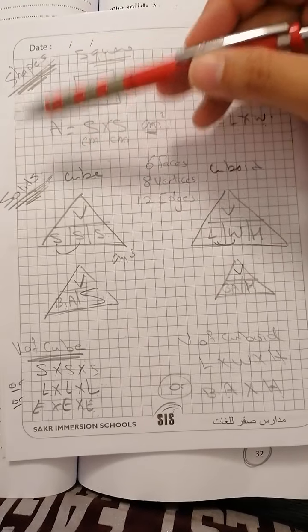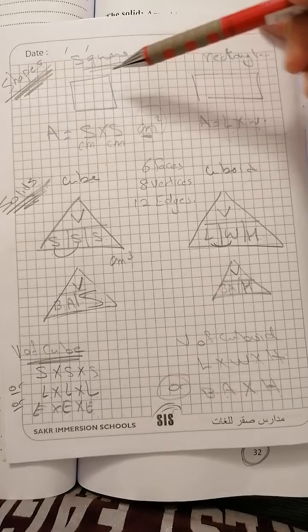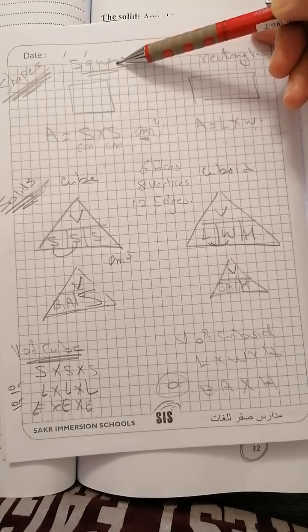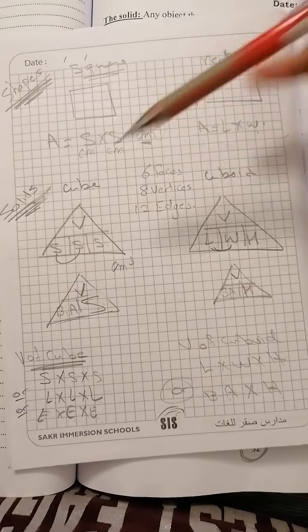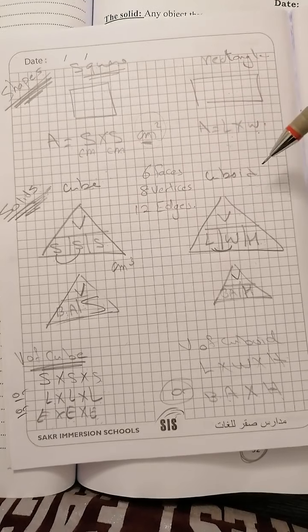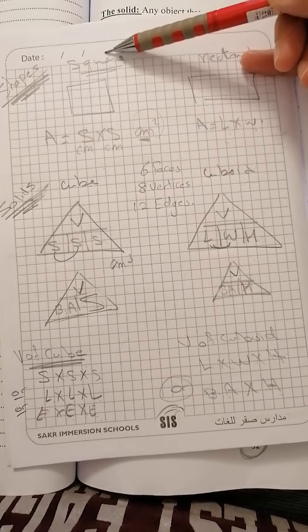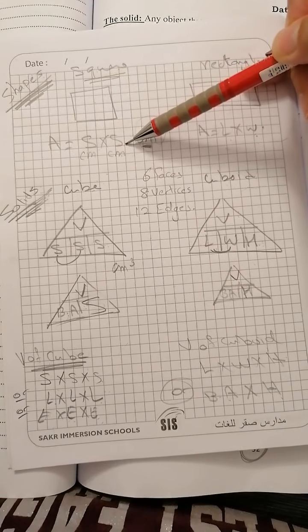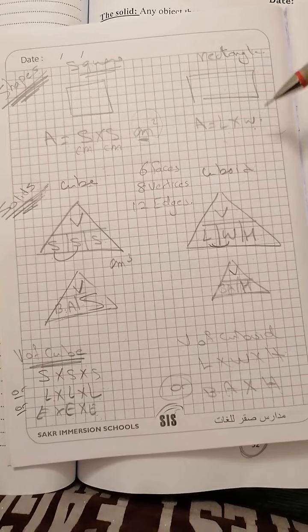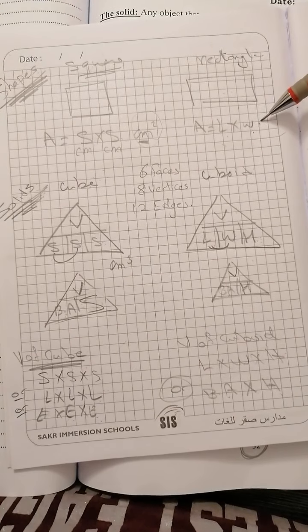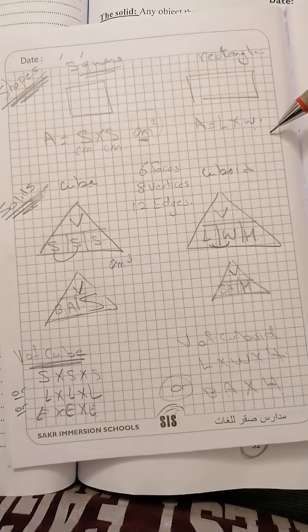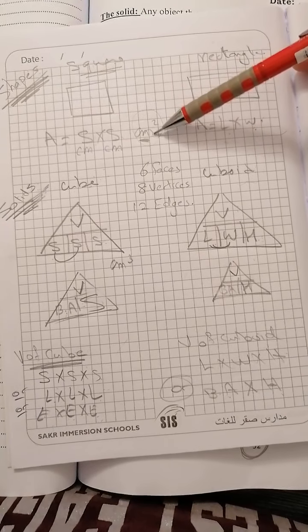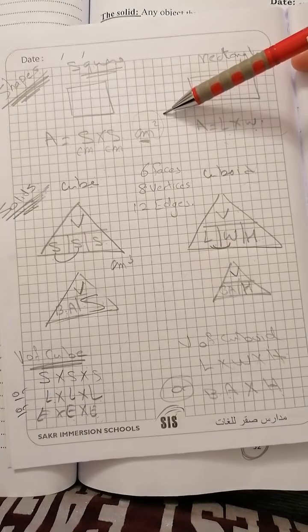Look here. First of all, we should know that there is a difference between the shapes and the solids. The shapes are like a square or a rectangle, but the solids are cube and cuboid. What is the area of a square? The area of the square is side times side. We took it before, right? What is the area of a rectangle? It's length times width, and the unit is centimeter square, right?